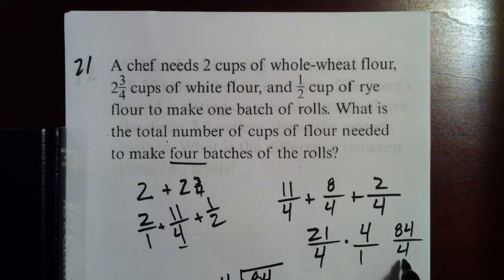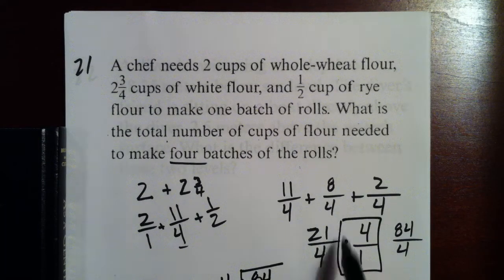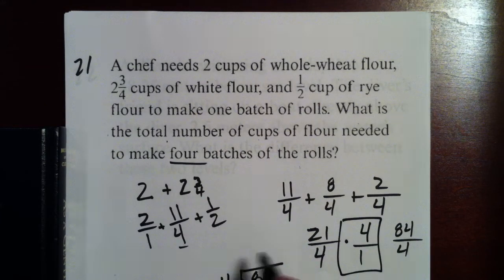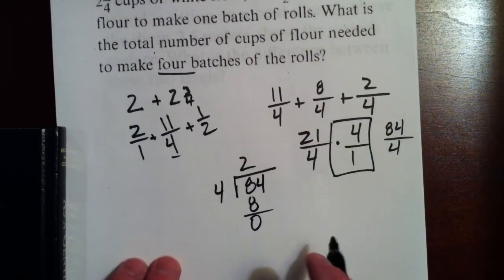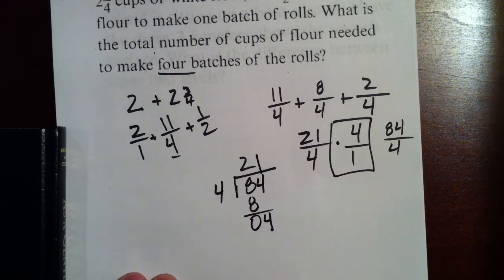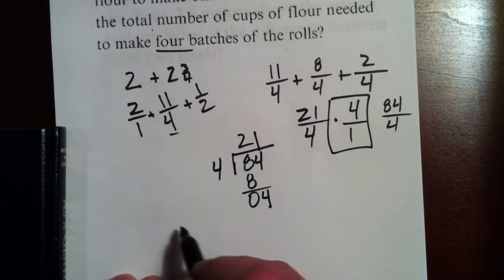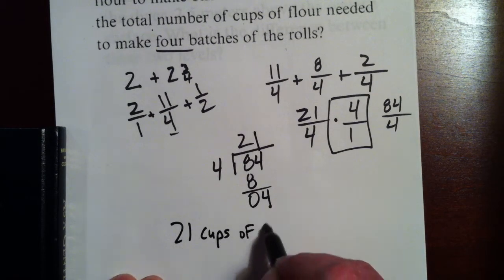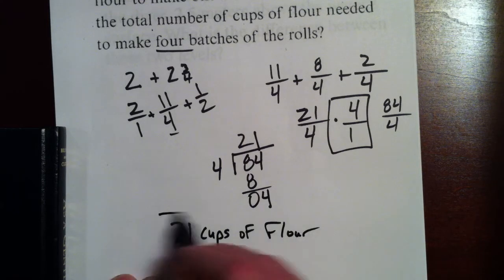And we remember we're having to multiply it by 4, or 4 over 1, because it's asking us how much for 4 batches. 4 will go into 8 twice. 2 times 4 is 8. The remainder is 0. Bring down your 4. 4 will go into 4 one time. So the answer is 21 cups of flour.